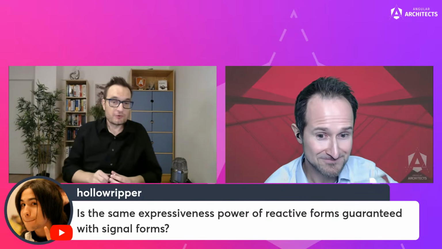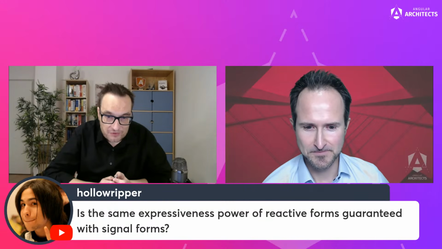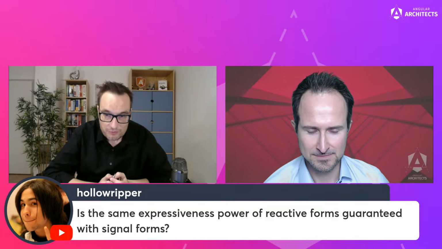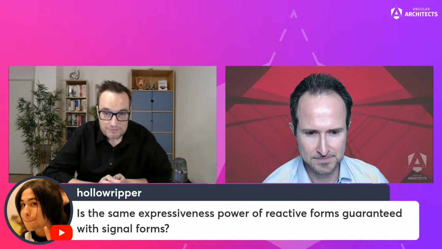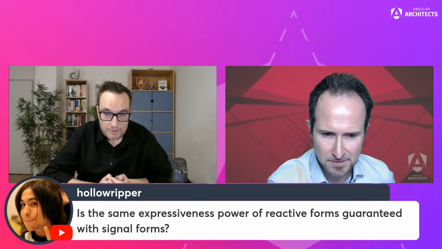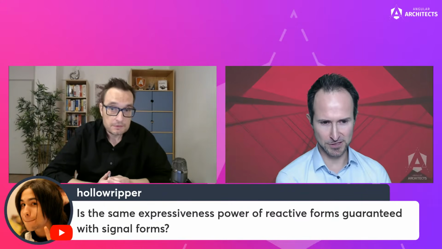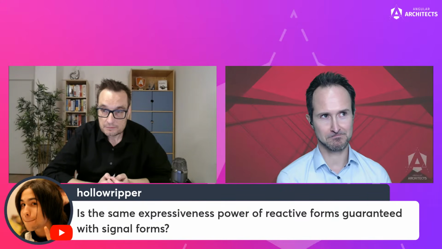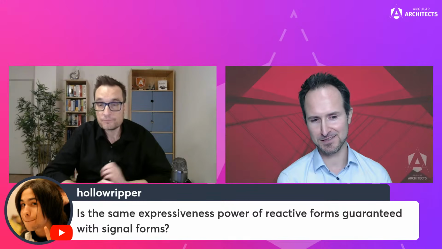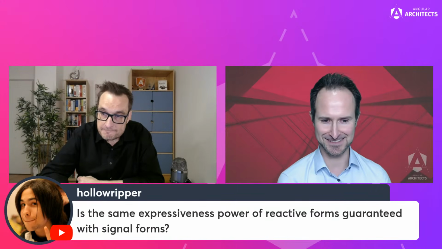So a closed question: is the same expressiveness and power of reactive forms guaranteed with signal forms? Yeah, of course. To be honest, the name reactive forms might have been a bit misleading. Reactive forms were not always that reactive, like the name indicated.